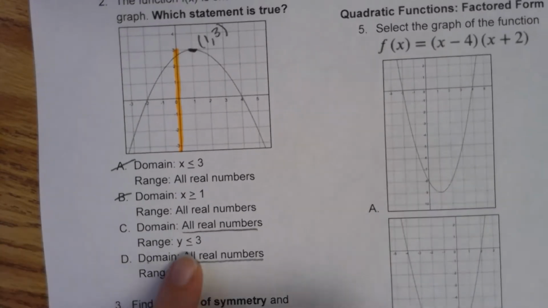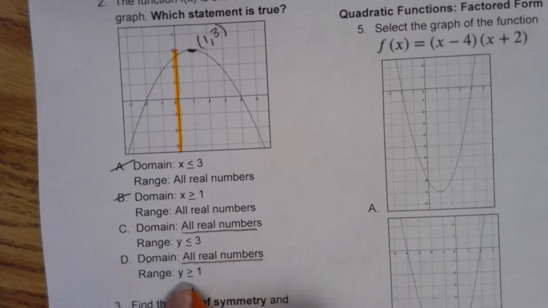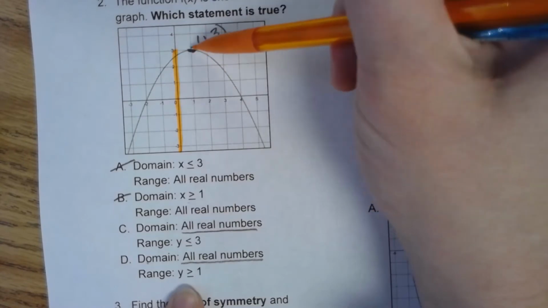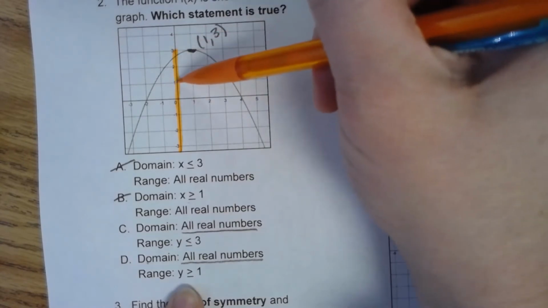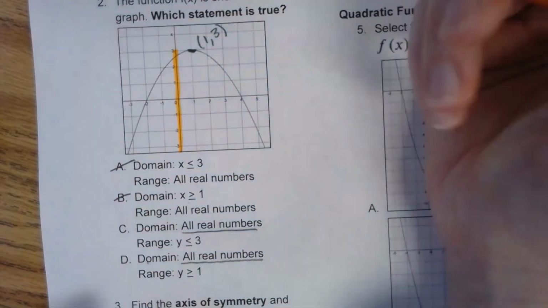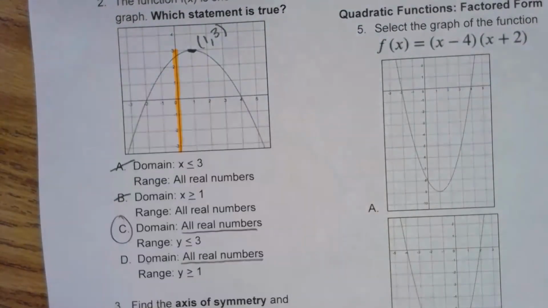So we are going to say that y is going to be less than or equal to 3. We would not say greater than or equal to 1, because here is where our graph stops, at 3. Yes, it did go beyond 1, but it's also touching all these values less than that 3. So answer choice C would be the one to pick.